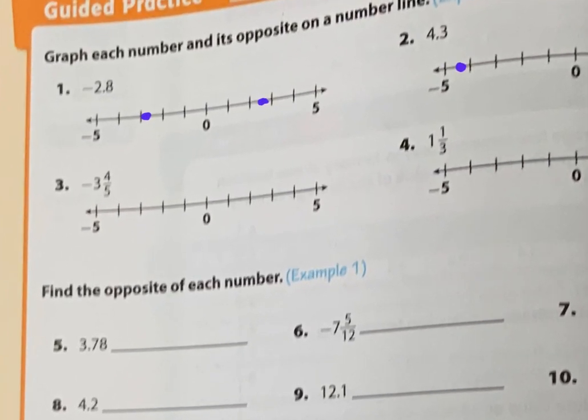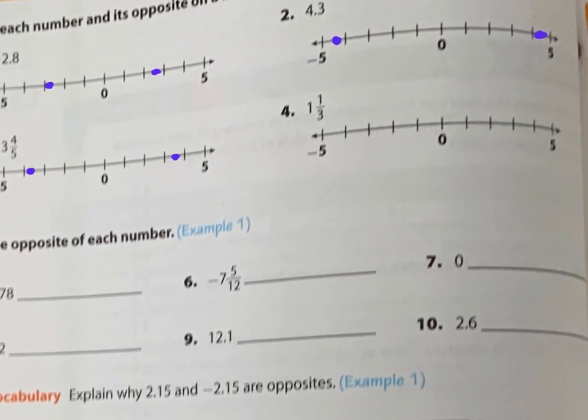Okay, now you have a negative 3 and 4/5. What do you think, Amanda? Where are you going to go? You go over 3. And then almost to the 4, right? 4/5 is almost a whole. And then I'm going to do the same thing and go the opposite direction. Go over 1, 2, 3, and then almost to the 4. Okay?